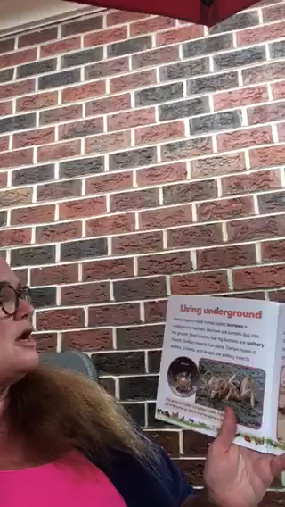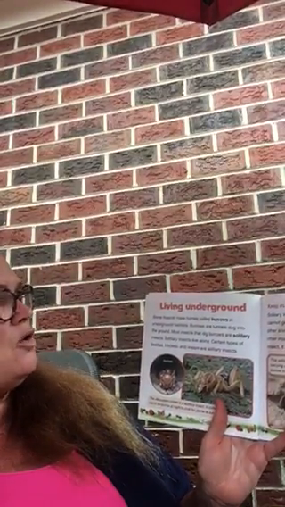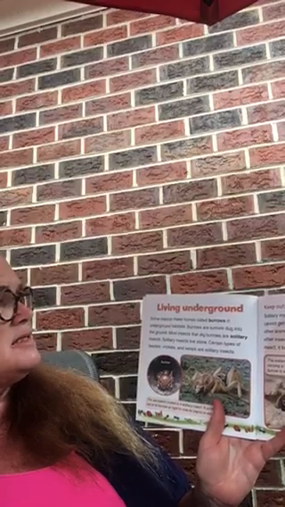And so a home is a little different. A home is inside a habitat, and that's where it's like a burrow. The habitat is the whole area around, like maybe North Carolina, but inside that habitat is where they live all the time. Living underground. Some insects make homes called burrows in underground habitats.